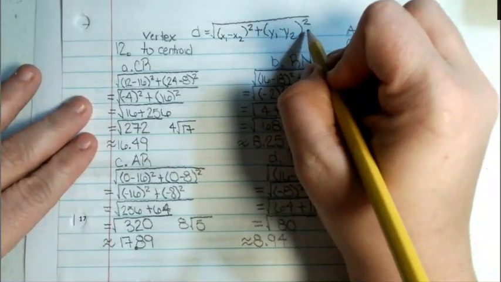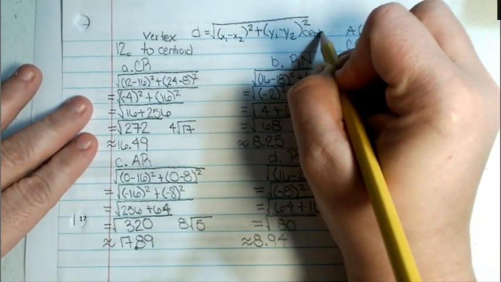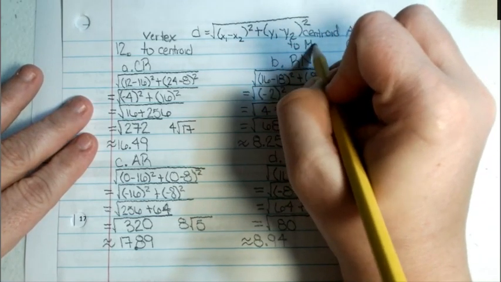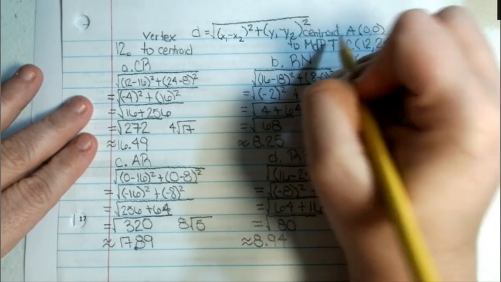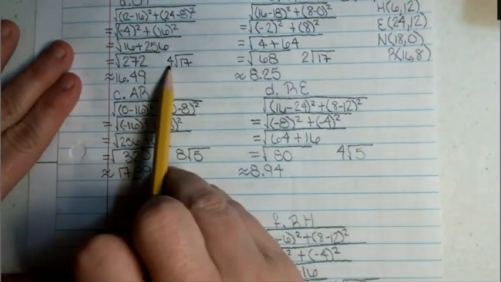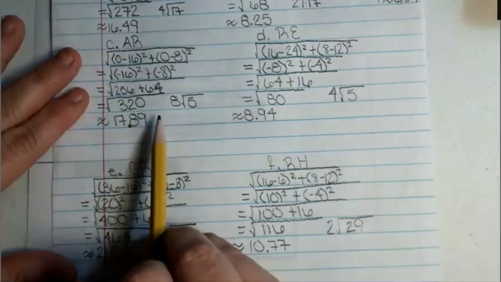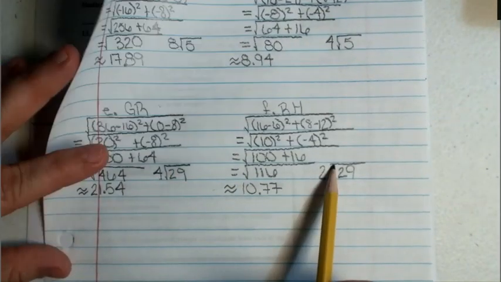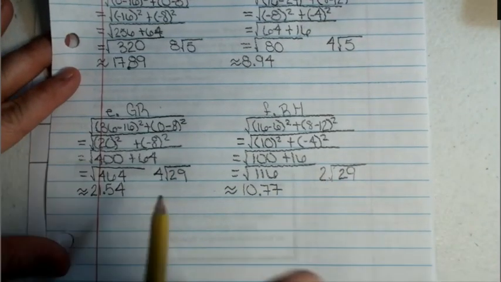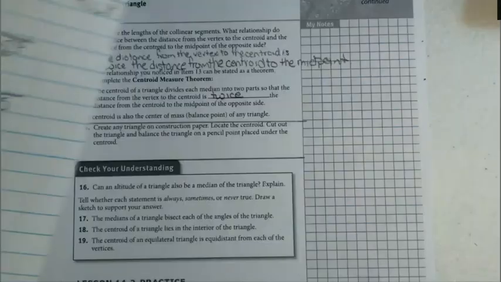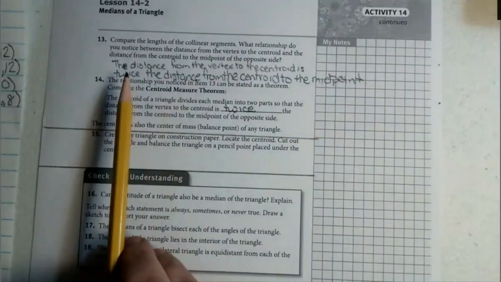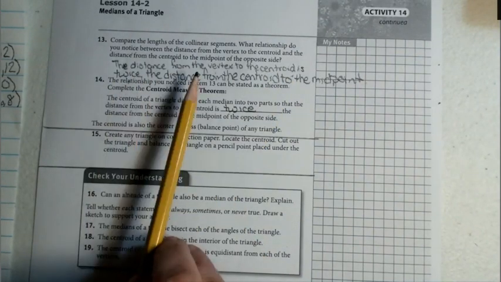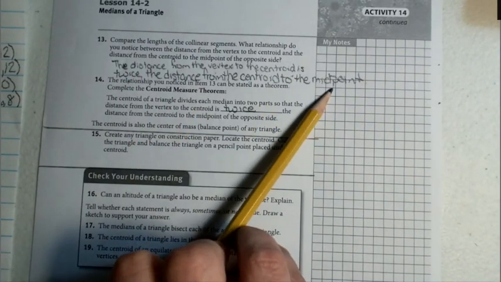And these over here are centroid to midpoints. And if you look, this is half of it. This is half of it. This is half of it. So if we were going the other way, this is twice the size. So whenever I said this, I said the distance from the vertex to the centroid is twice the distance from the centroid to the midpoint.